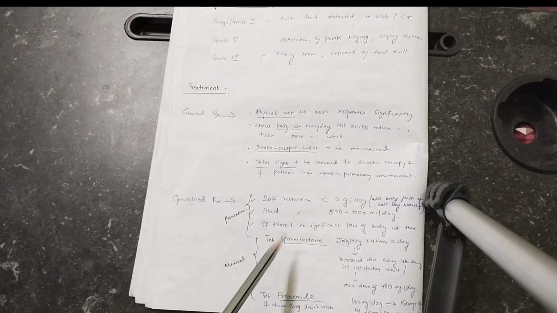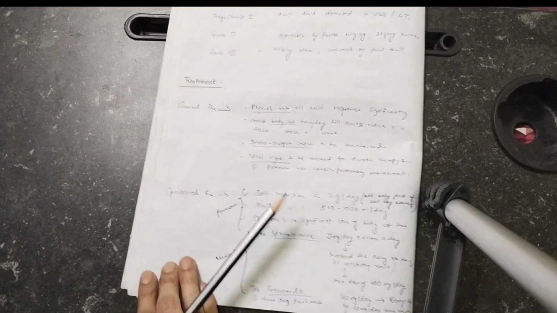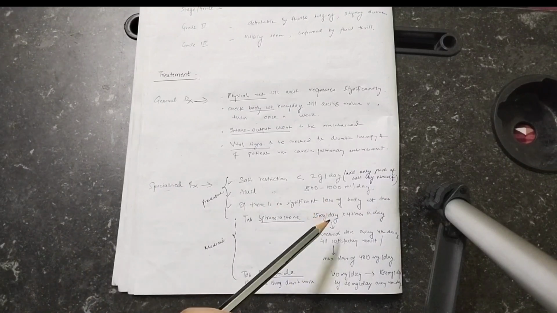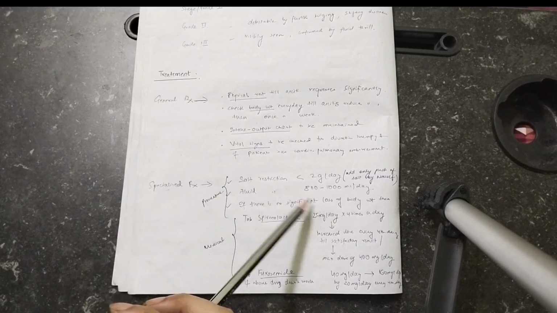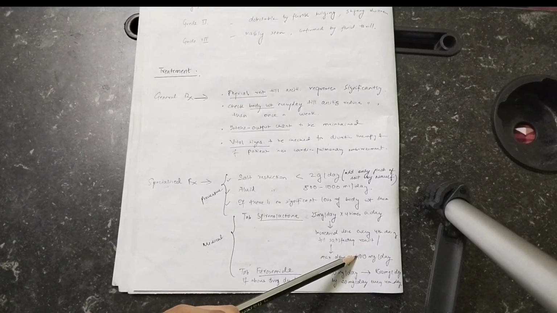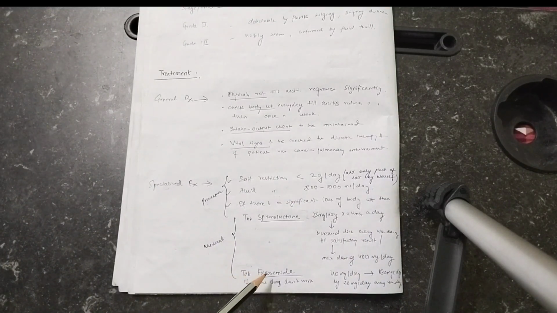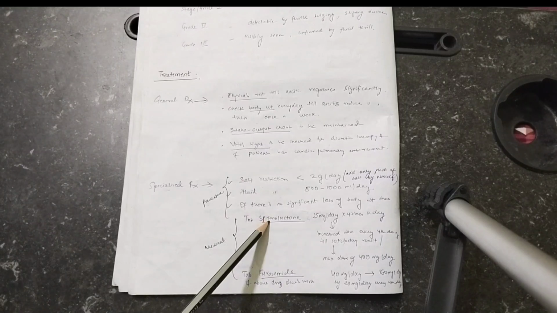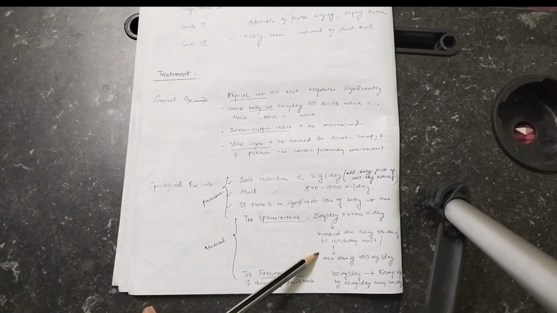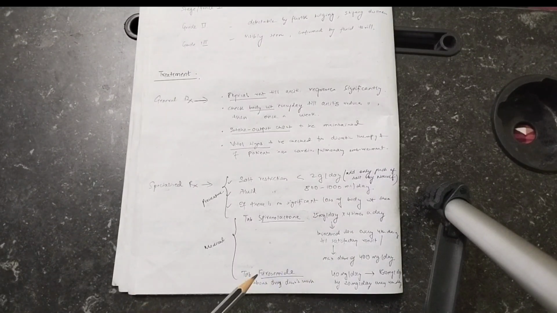Medical management is spironolactone and furosemide. The dosing is important here. Spironolactone 25 mg, four times a day, that is 100 mg per day, and you can increase the dose to 400 mg per day. Tablet furosemide you give when spironolactone is not working, that is 40 mg per day, and you can increase it to 160 mg per day. So it's 100 to 400 for spironolactone, it is 40 to 160 for furosemide.